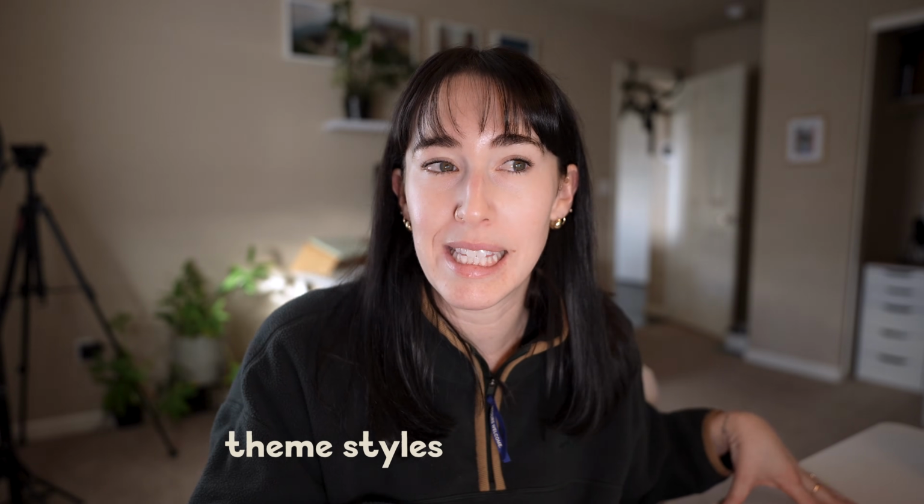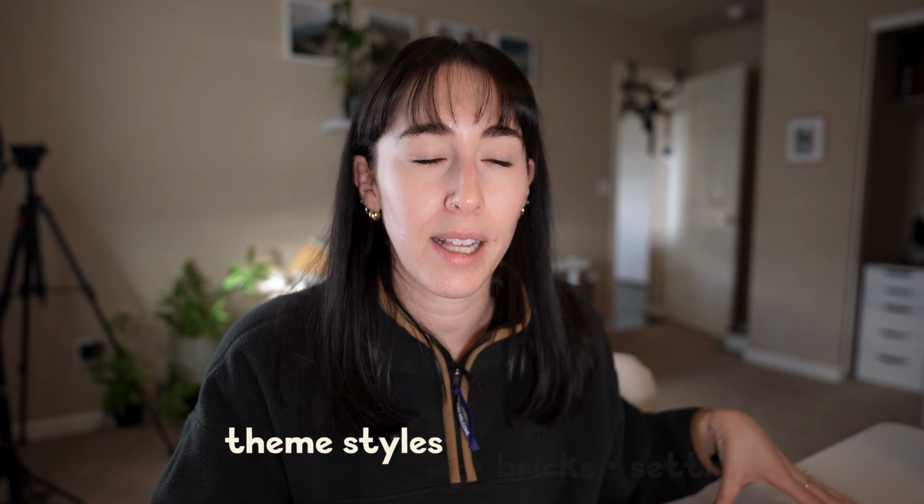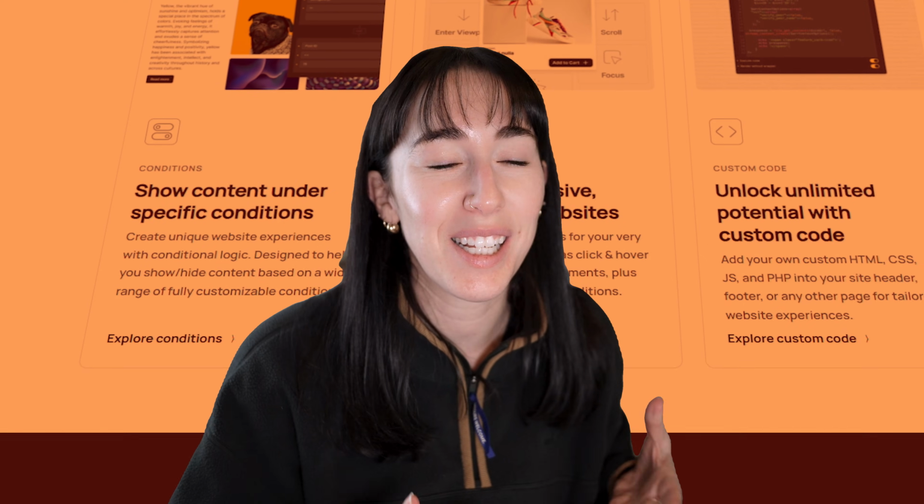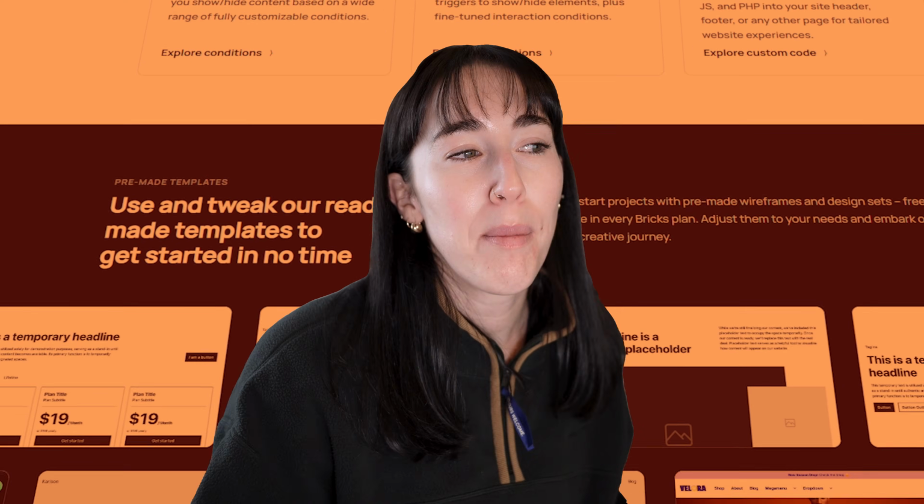All right, guys. So I know that was a really quick tutorial, but I wanted to give you some insight into the theme styles on Bricks, what that looks like, where to set it up, because I know there's a lot of settings inside of Bricks and it's really nice how customizable it is, but just make sure you're doing those theme styles.